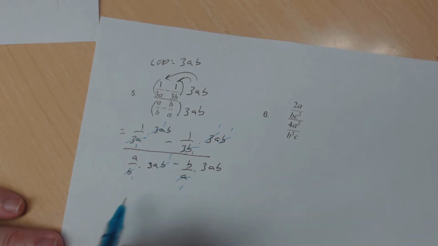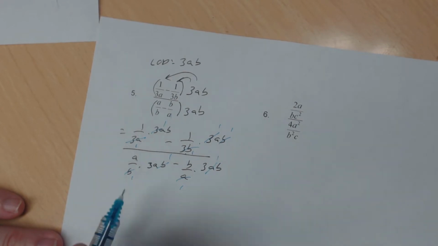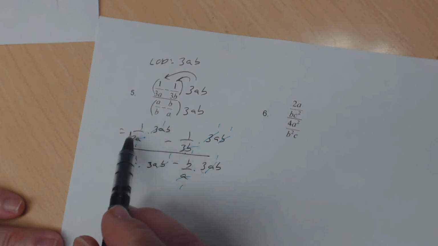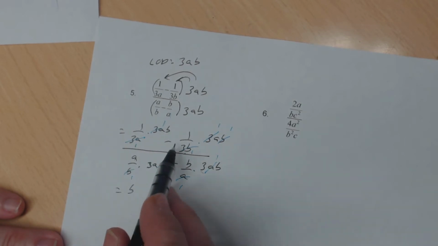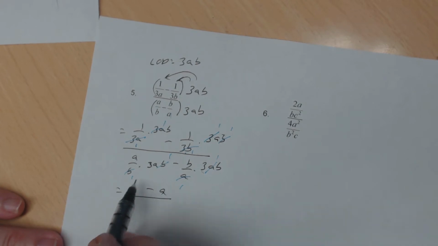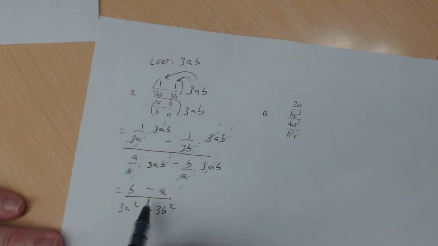This b reduces into this b, and then this a divides out into this a. And now what's left is this. All you're left with in this part is b minus. All you're left with in this part is a divided by a times 3a is 3a squared minus b times 3b is 3b squared.